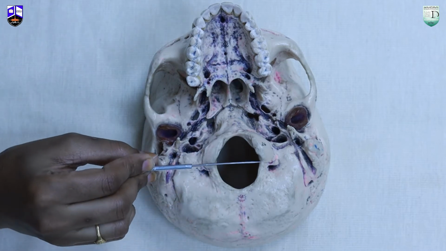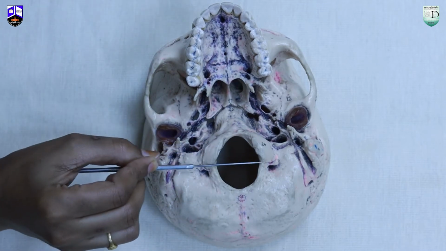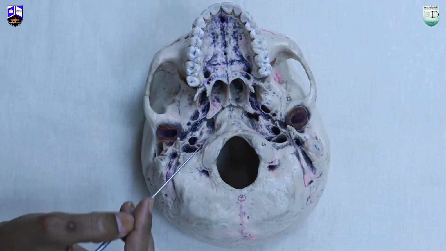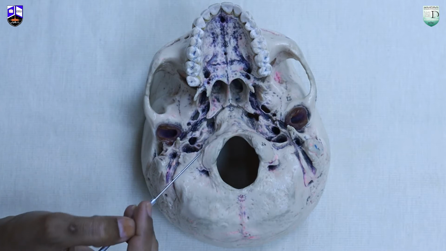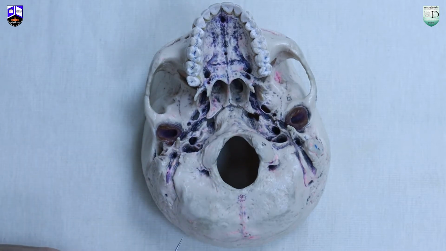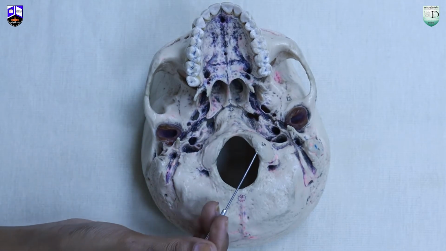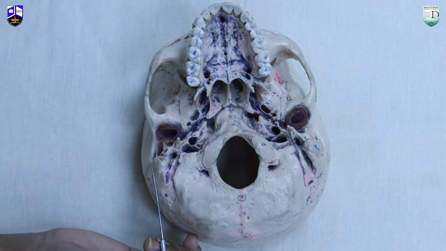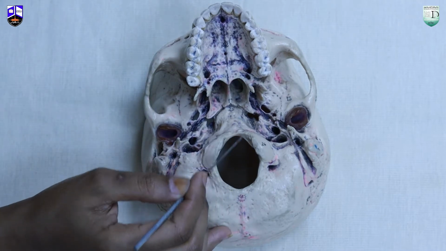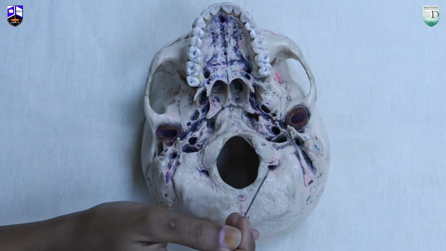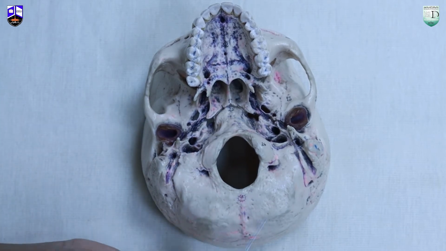On either side of the anterior half of the foramen magnum are two bony projections. These are convex, kidney-shaped structures. These are known as the occipital condyles that articulate with the superior articular facet in the lateral mass of the atlas. Posterior to the occipital condyles, here there is a shallow fossa. This fossa is known as the posterior condylar fossa.